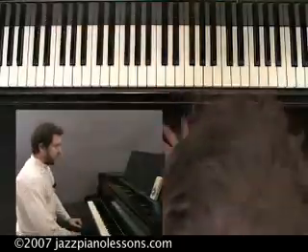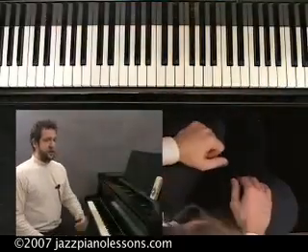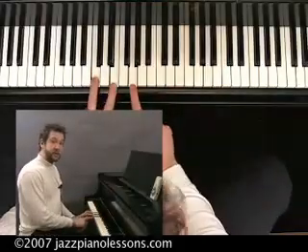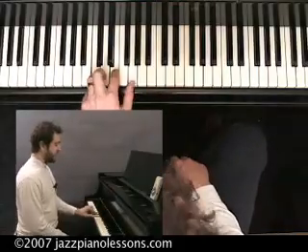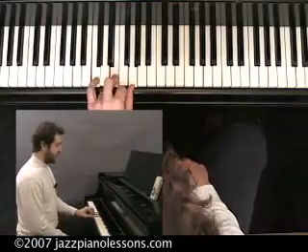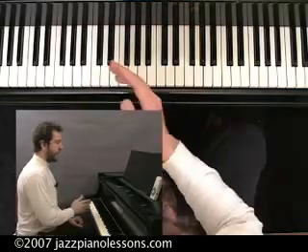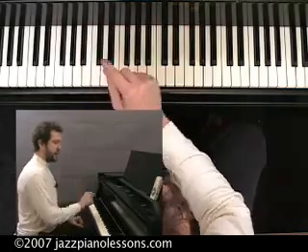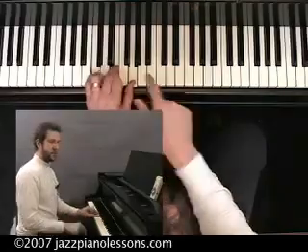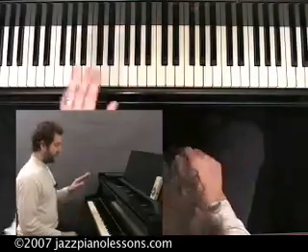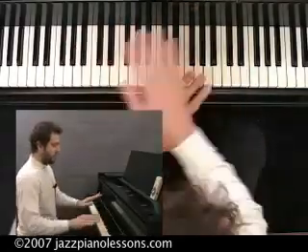Okay, so when you think of a triad, like let's take a C major triad. We have C, E, and G, right? Okay. So now the triad is the notes C, E, and G. It doesn't have to be played like this all the time. So if I have C, E, G, I can move them around.